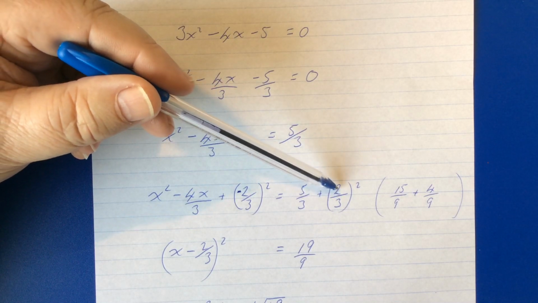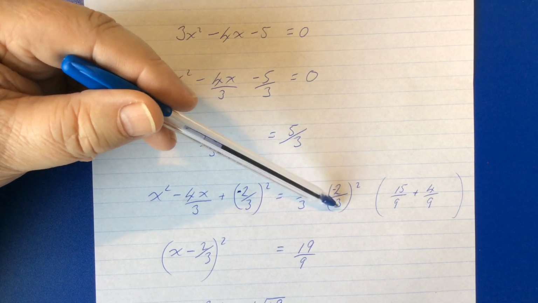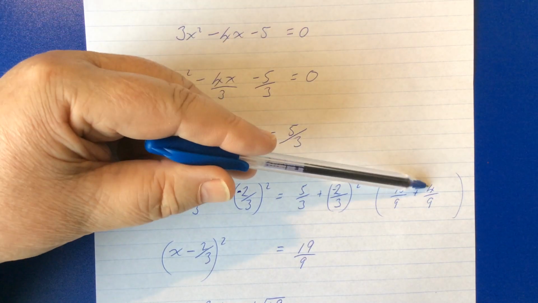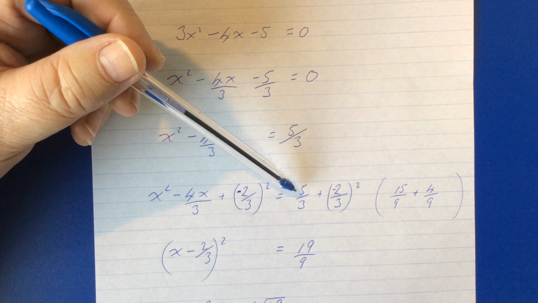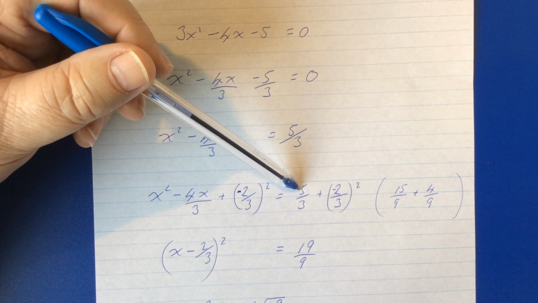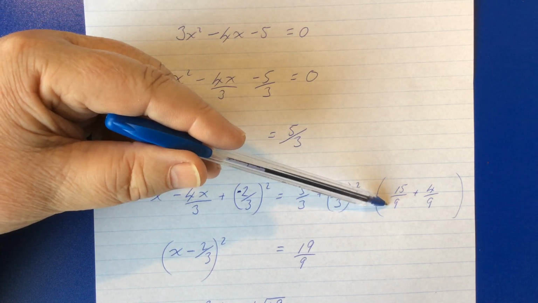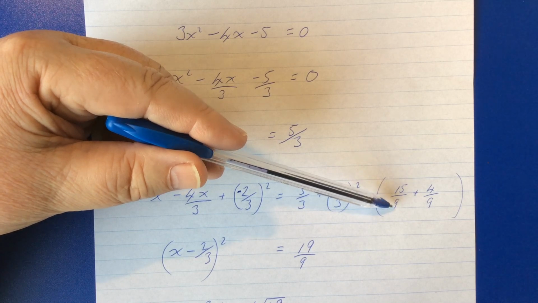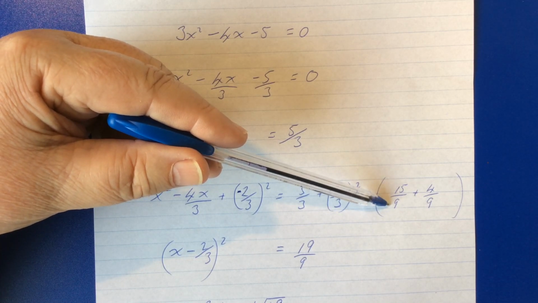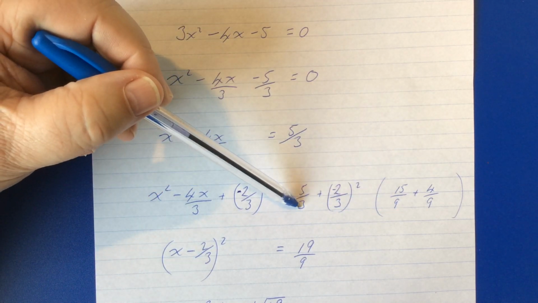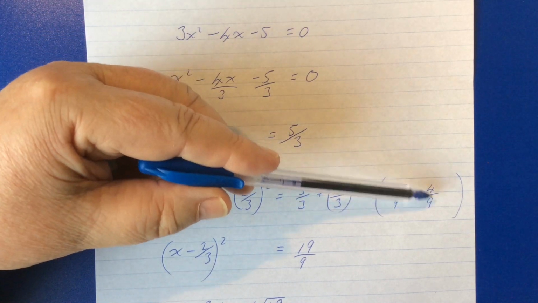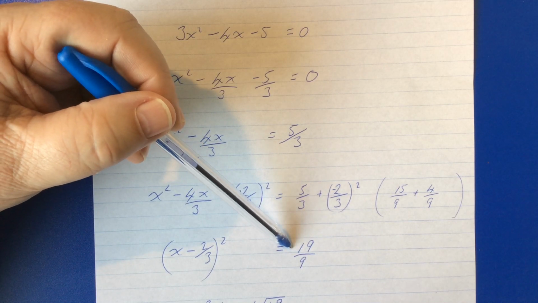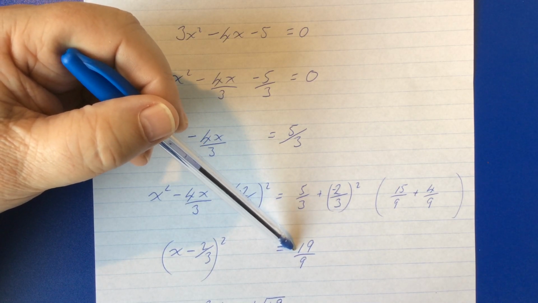We multiply this out and we get positive 4 over 9. This we also want to convert to a fraction with a denominator of 9, so we simply multiply the top and bottom by 3 and we get 15 over 9. 15 over 9 plus 4 over 9 gives us 19 over 9, which is how we get this.